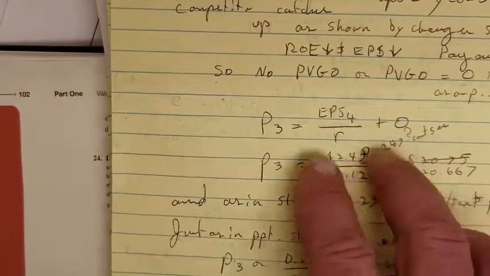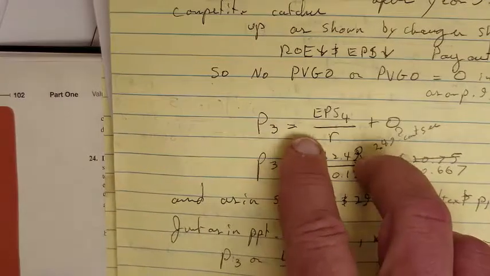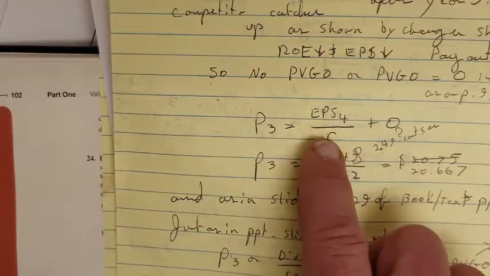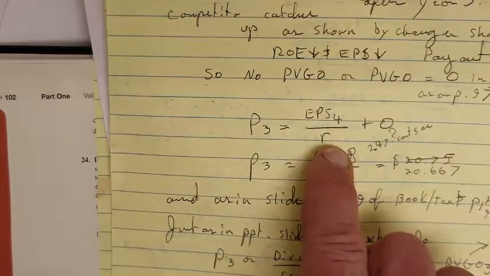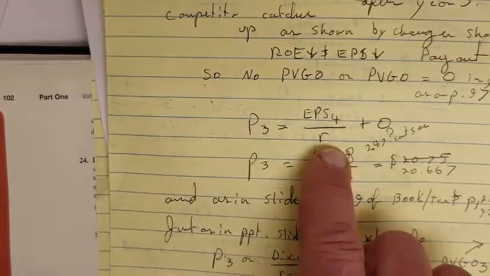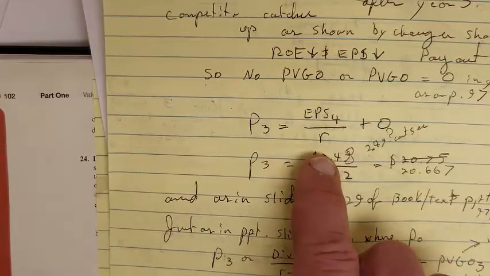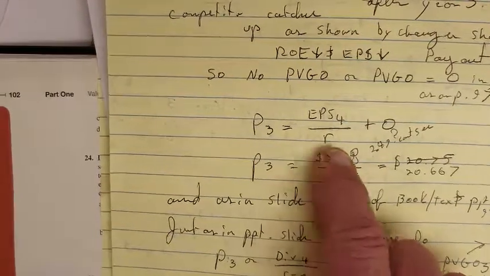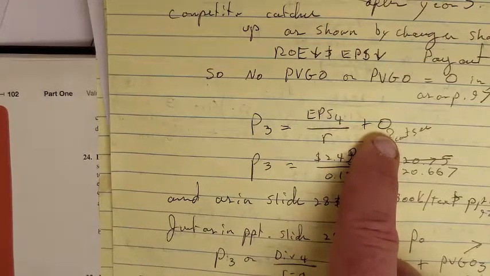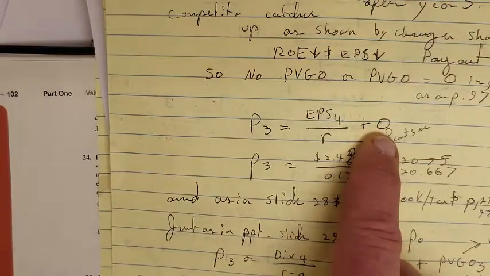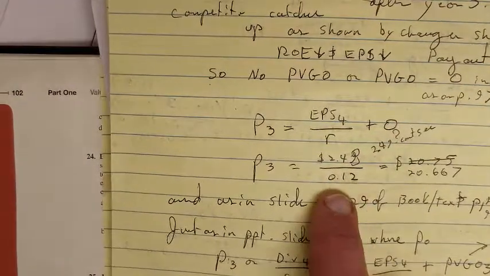This comes from page 97: price of year 3 equals the earnings per share from year 4 divided by the discount rate. We're just discounting this as a perpetuity, and there is no PVGO here. It's equal to 0, because they're only earning the cost of capital.